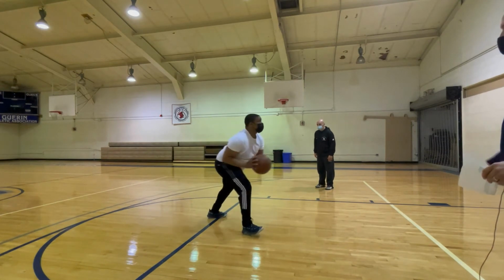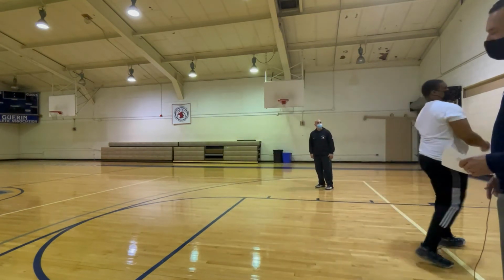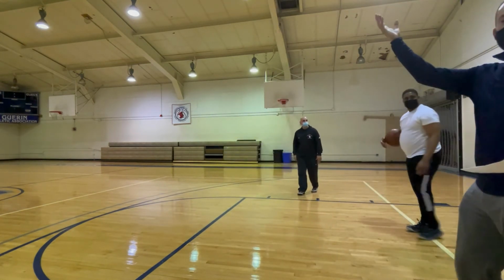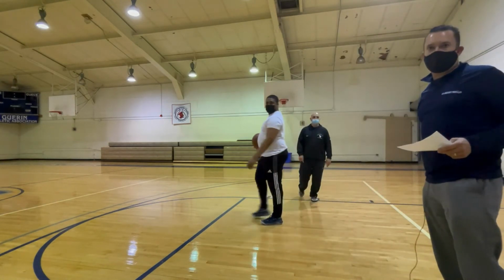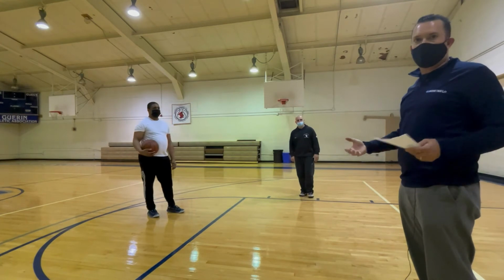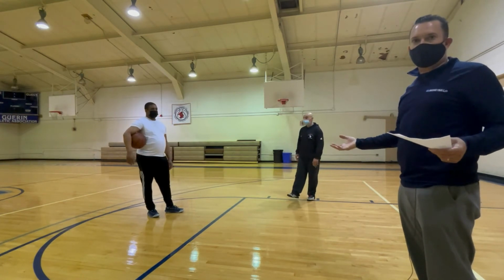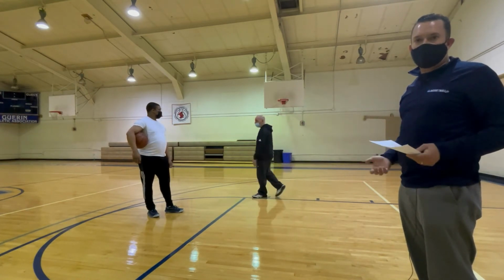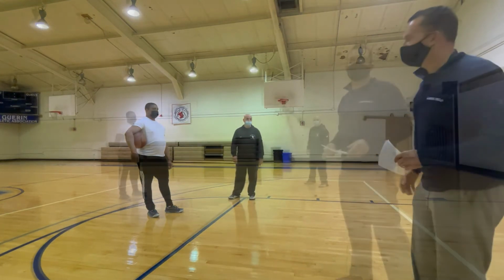So he stops, he's got that pivot foot, he steps up, lifts the pivot foot to shoot, and lets the ball go before that pivot foot comes back down. That's a legal move. I see that called traveling even by some of the best referees out there. They get fooled by that move because it looks funky.